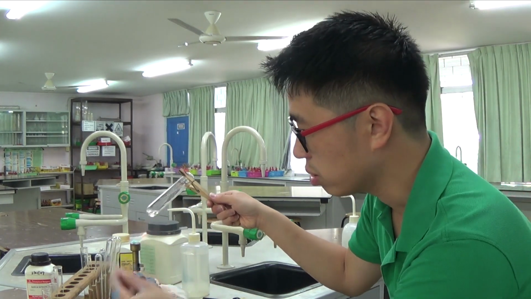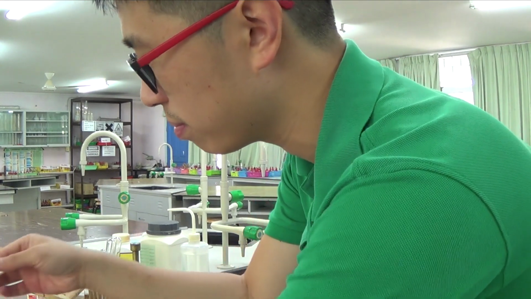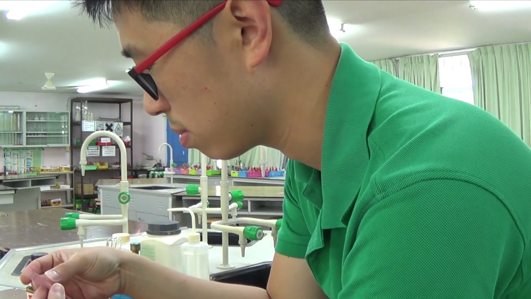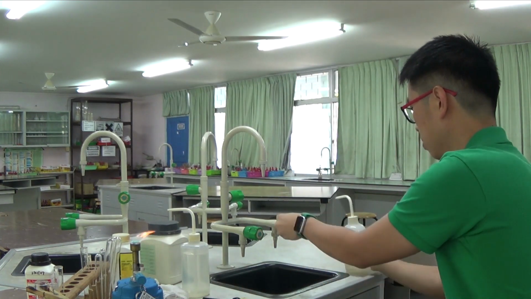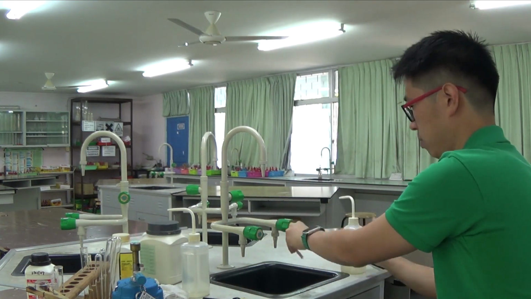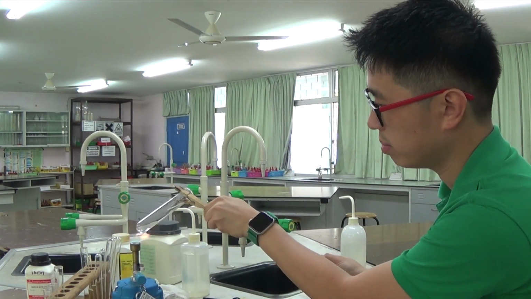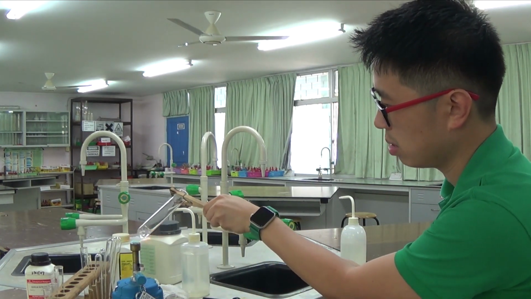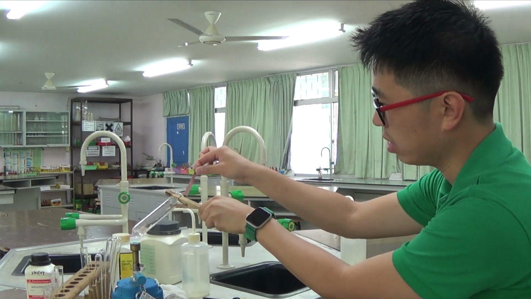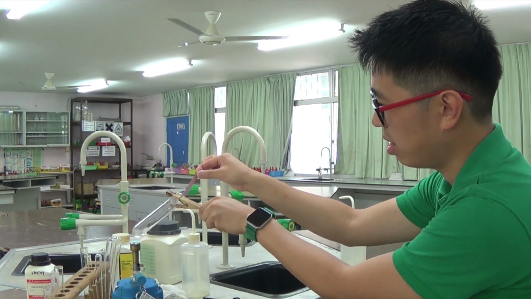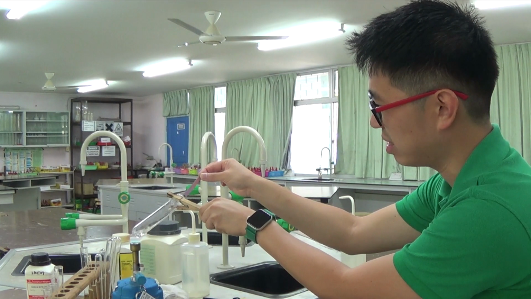Alright, so I should have a litmus paper ready as well. So I need a red litmus paper. I need to moisten it. So keep on heating. So I'm going to test for the gas. Oh no! I still have red litmus turning blue, so that is not a good sign at all.